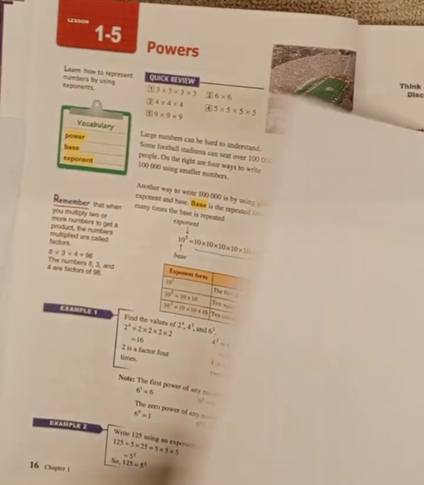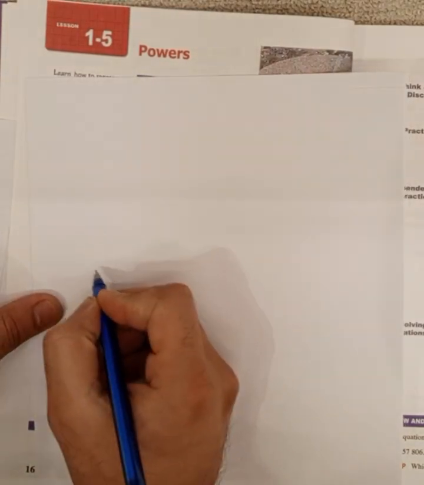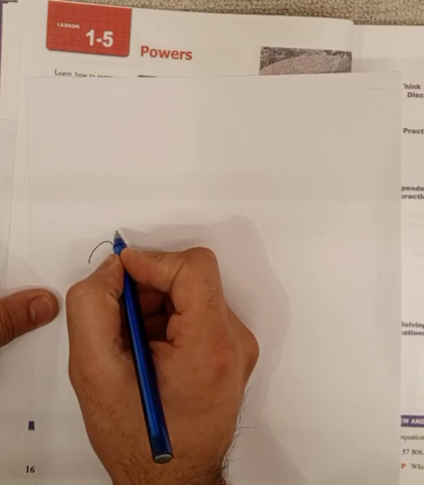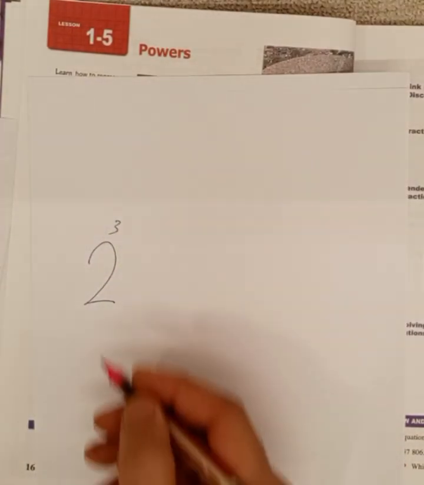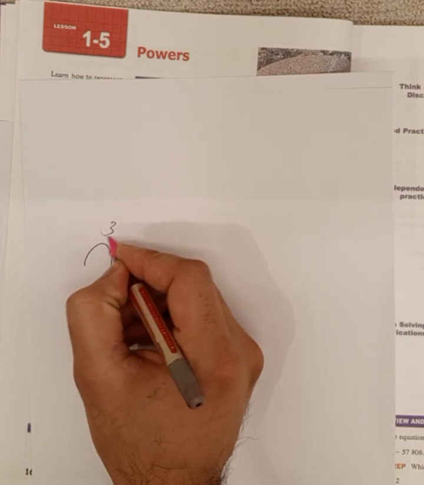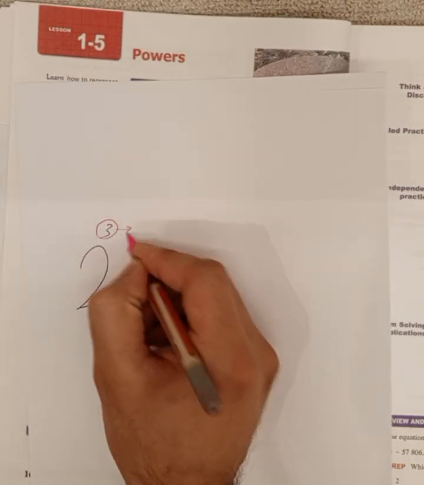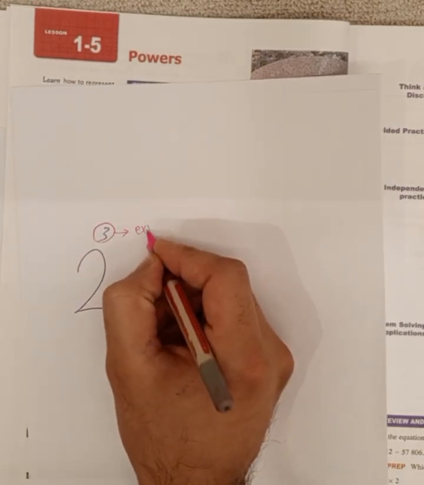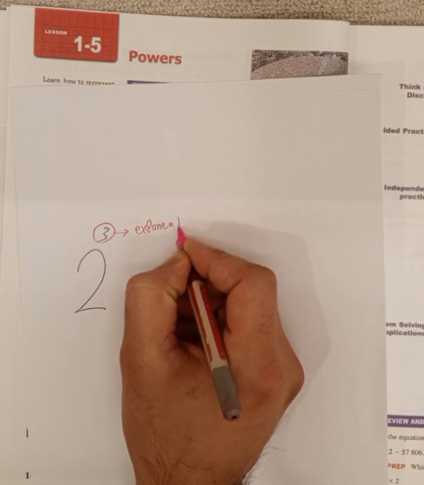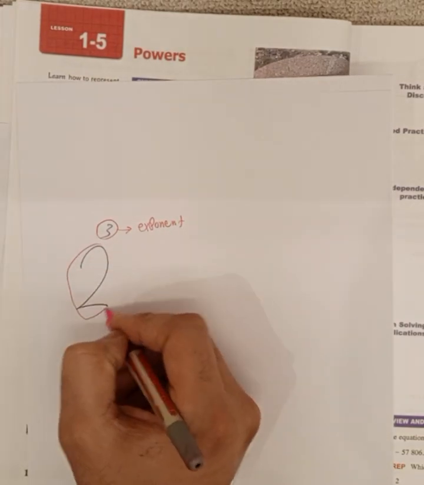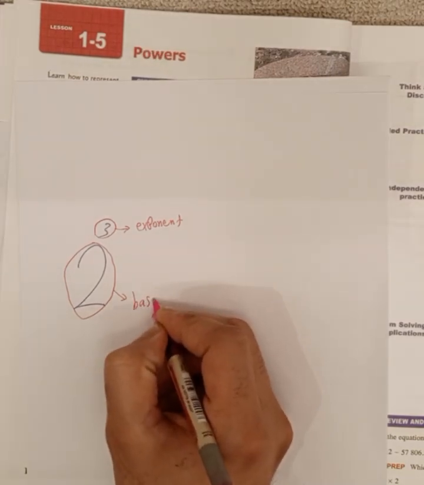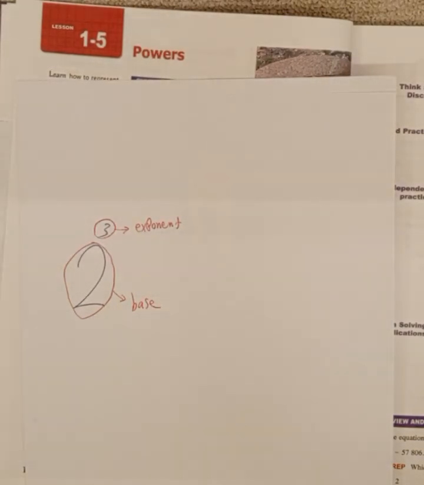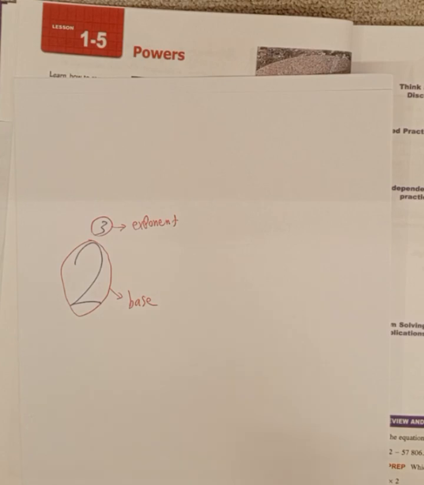So for example, if we have, let's say, this one is called powers, but each part has a different name. This one is called the exponent. The bottom number is called the base. So these two together are called powers.